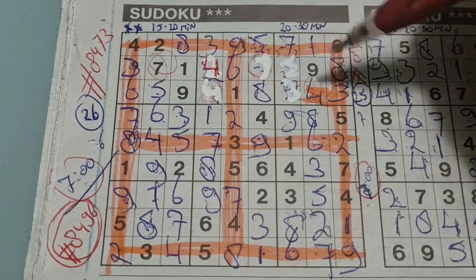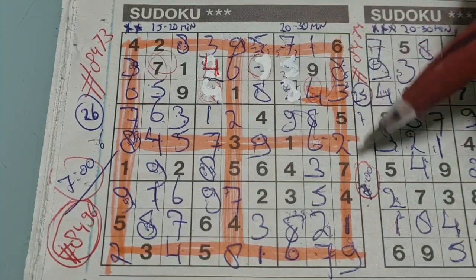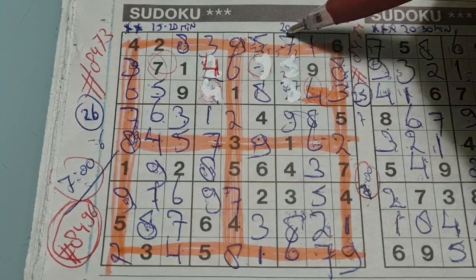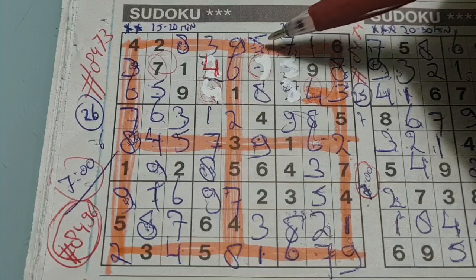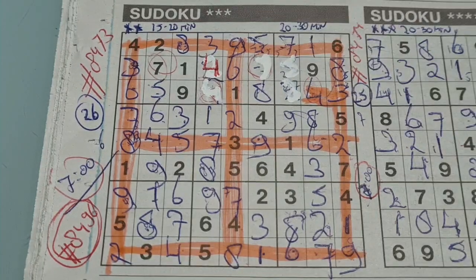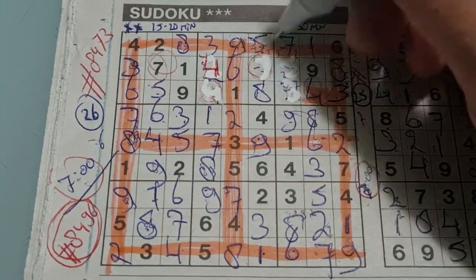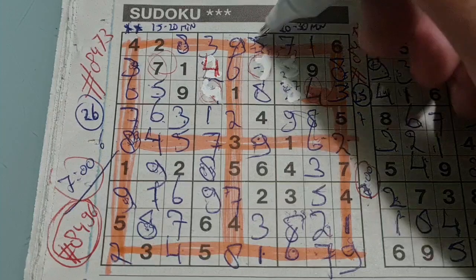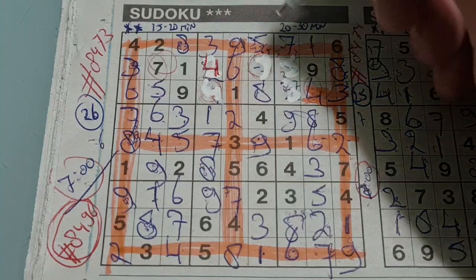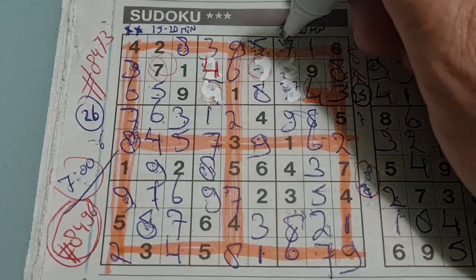How about the 7? Is the 7, 7, 7? 7 could be here also, but I need to change the 7 here. So maybe I switch those numbers. So I need to switch those numbers, otherwise it will be incorrect.